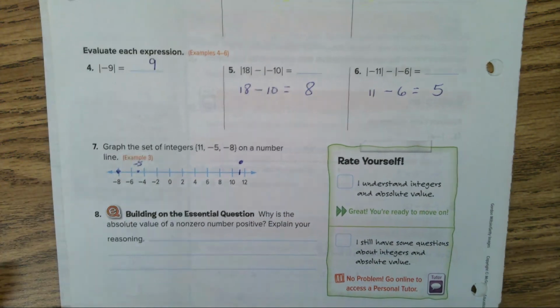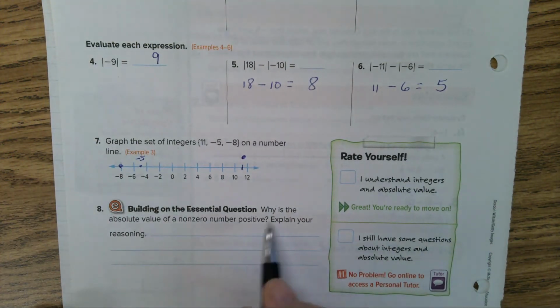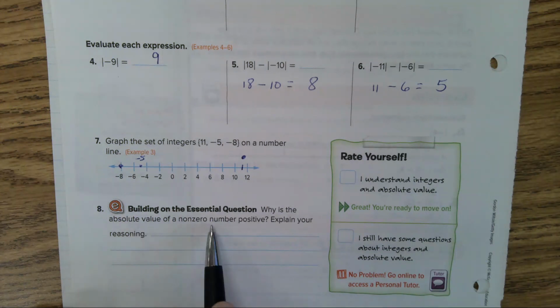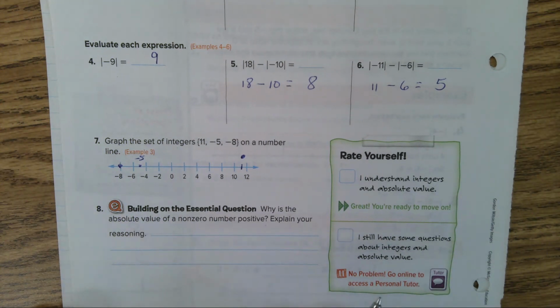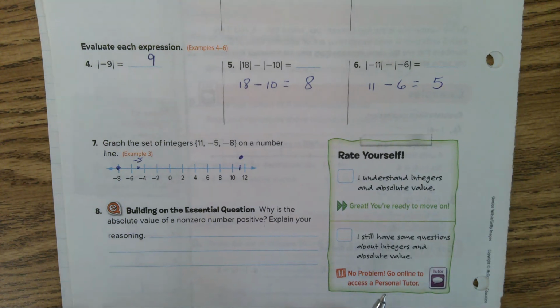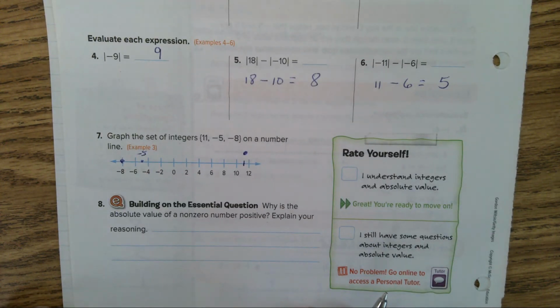Now, our essential question: why is the absolute value of a non-zero number positive? Well, anyone have an answer for that? Yes. Because you're trying to find out how much it is between that number and zero, so it's going to be like counting apples. Right. Distance.